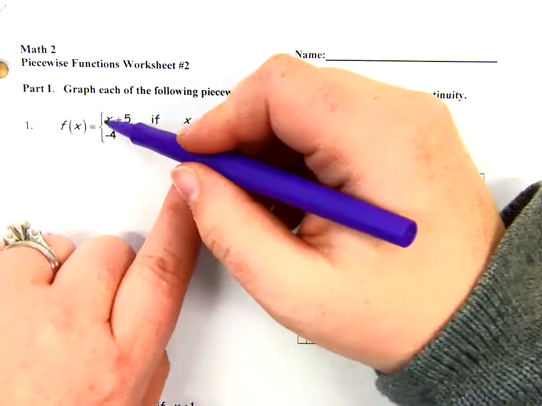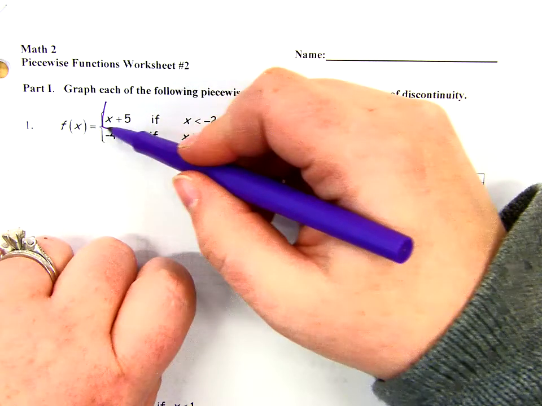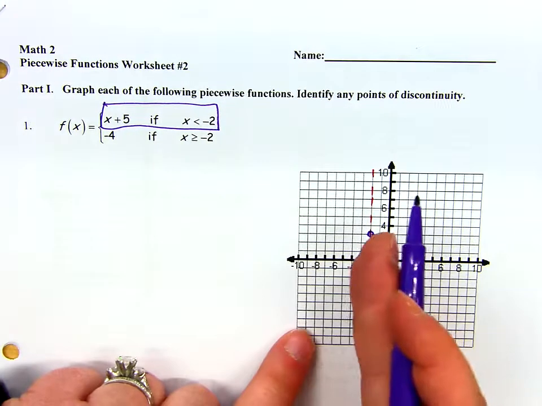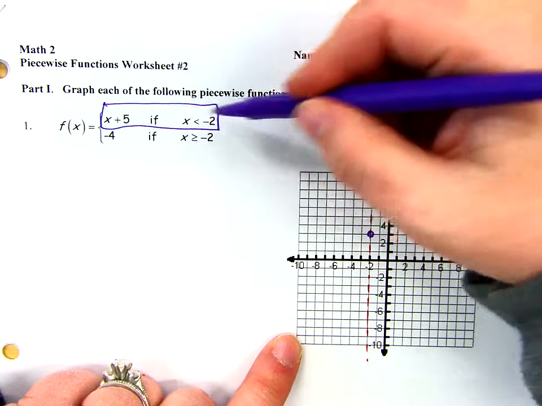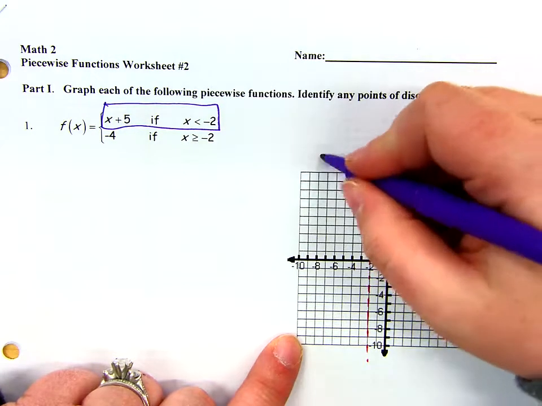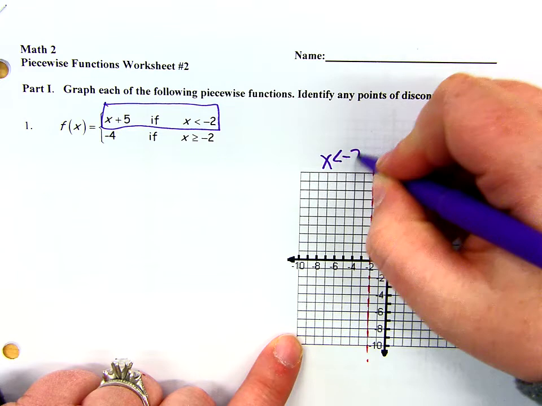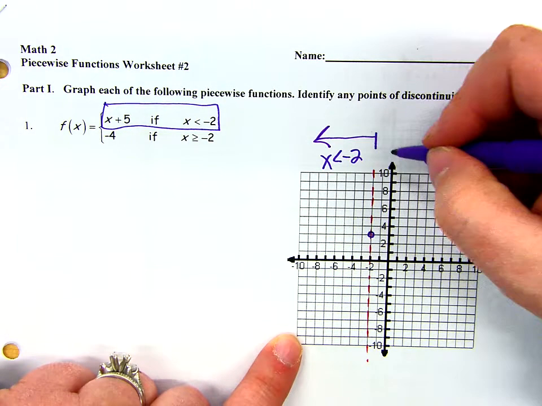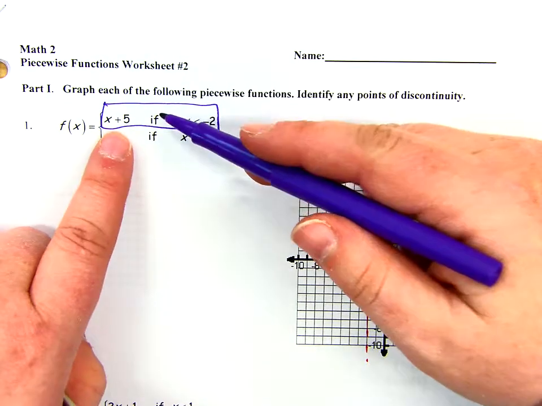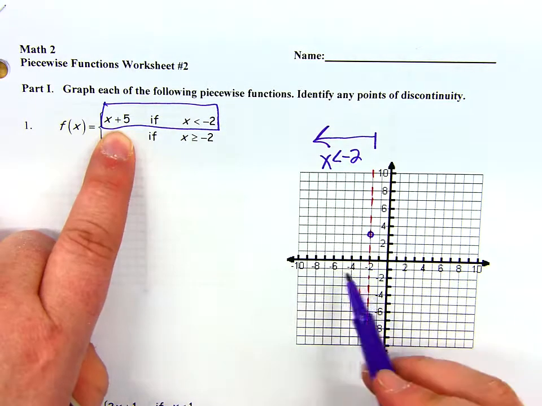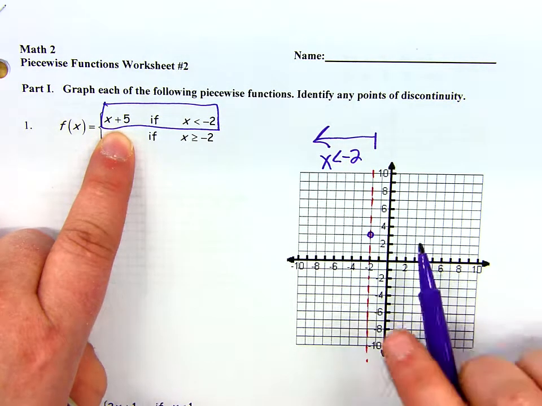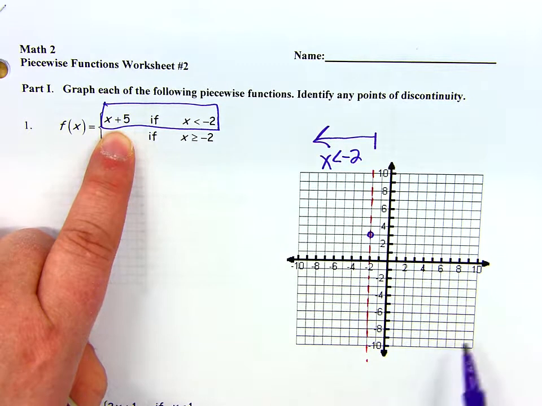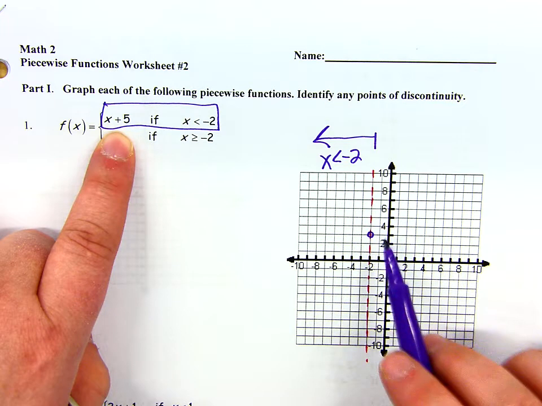Now, this top part right here is only going to exist on the left-hand side because that's where the x's are less than -2. Over here. So this is my dividing line. I'm going to graph this x plus 5 only over here. It's not going to live over here because it doesn't exist there. When I get past this line, I jump to this one.